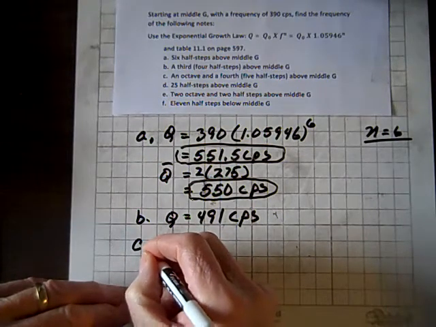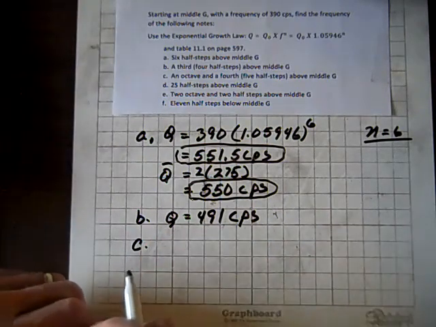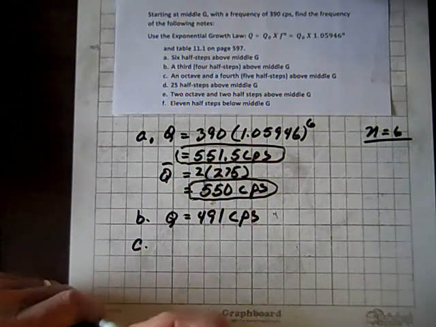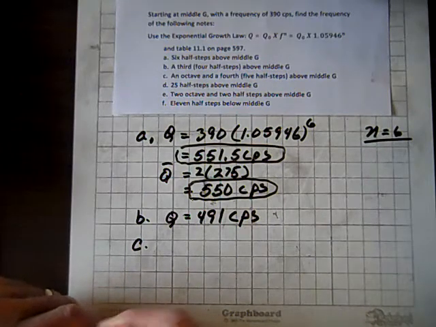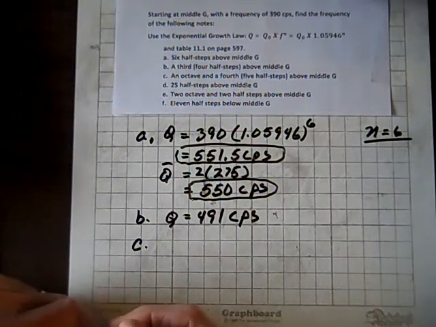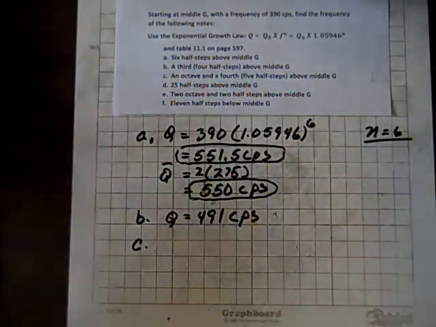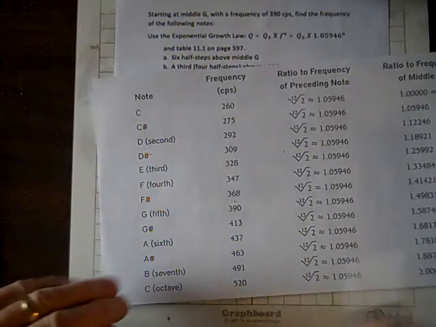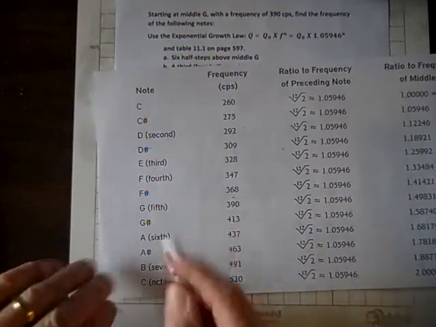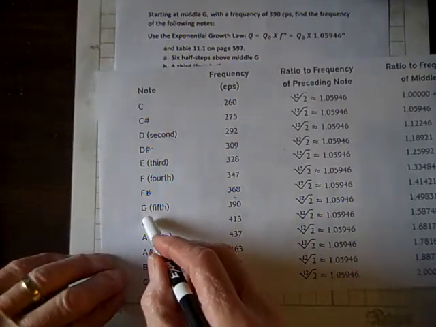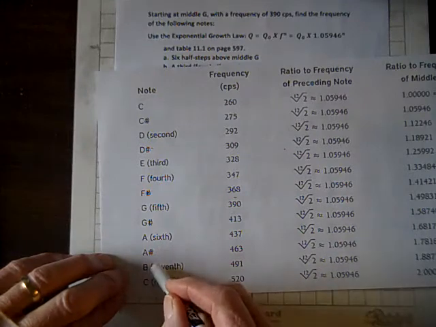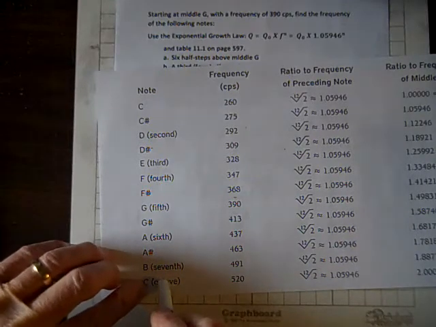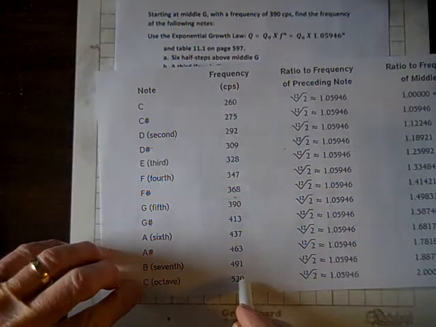Let's do C. An octave and a 1/4 step. That is 5 half steps above middle G. Well, let's go 5 half steps above middle G, and then we'll go an octave up. So 5 half steps. 1, 2, 3, 4, 5. We land at C, the next octave up.